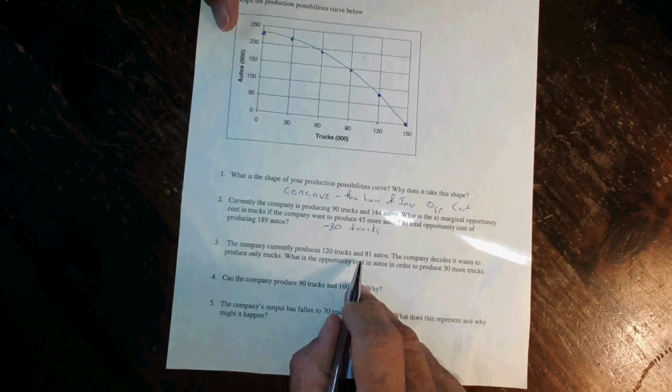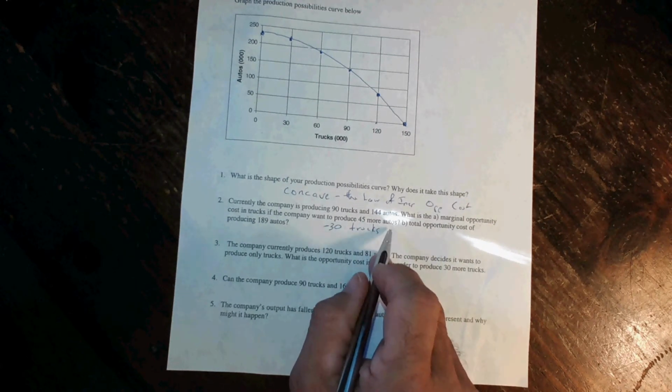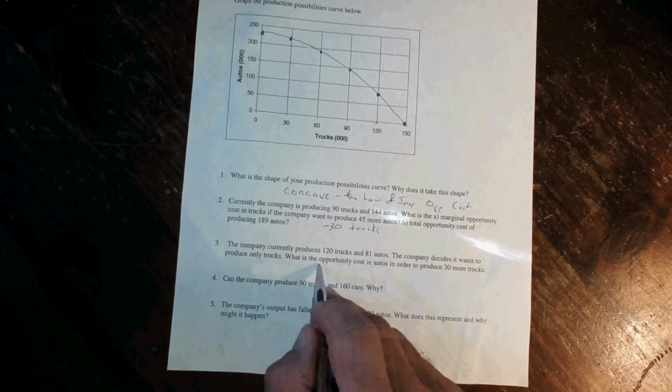The company is currently producing 120 trucks and 81 autos. So now we're at point B. The company wants to produce only trucks. So they're going to go from here to here, and they're going to gain 30 trucks, but they'll lose 81 cars. So it's 81 fewer autos.